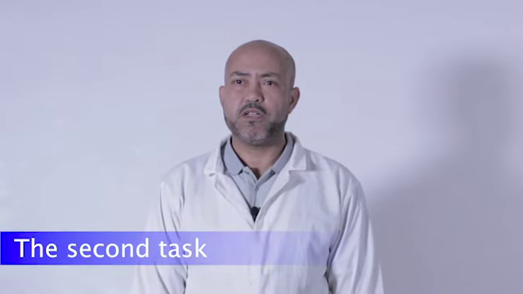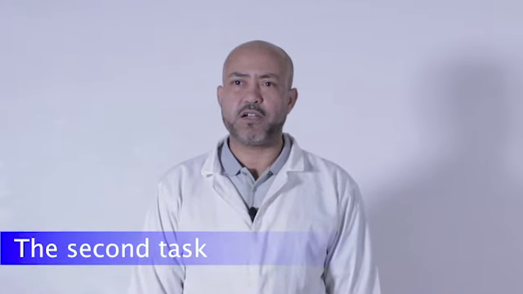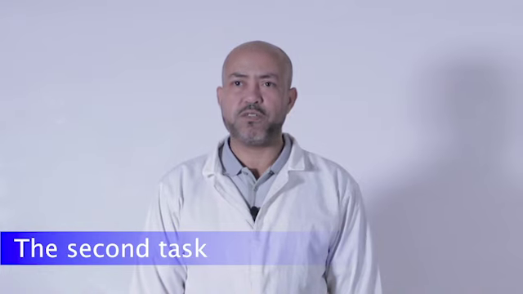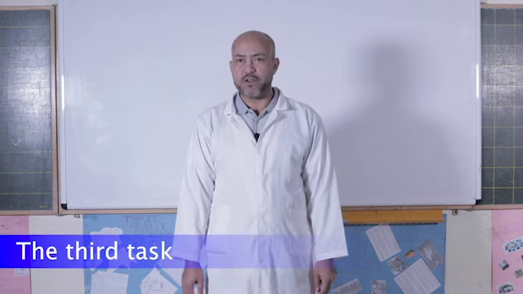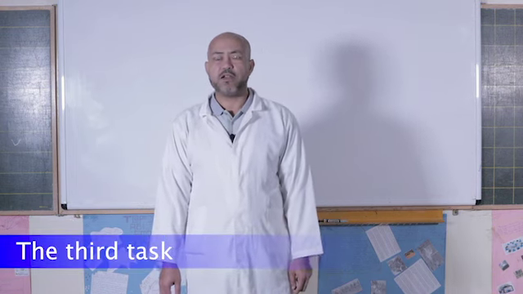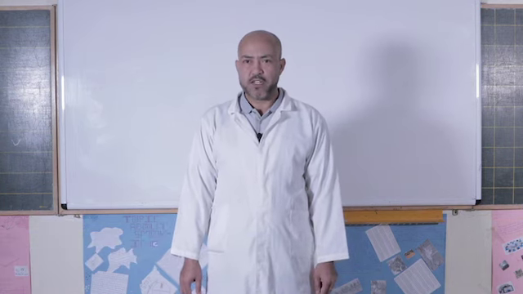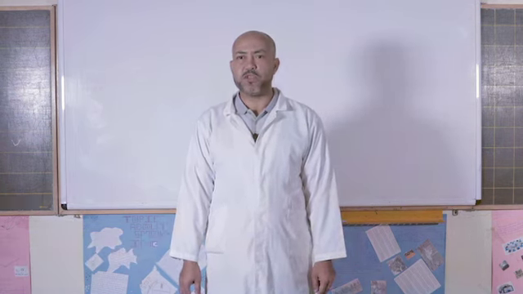Task B is error correction. Here are some underlined words which are mistaken. All you have to do is to read the sentences carefully so that you can rewrite the underlined words, correcting the mistakes. For the last homework, with sentence joining or sentence rewriting, you are going to join the pairs of the halves of the sentences together using the relative pronouns between brackets.